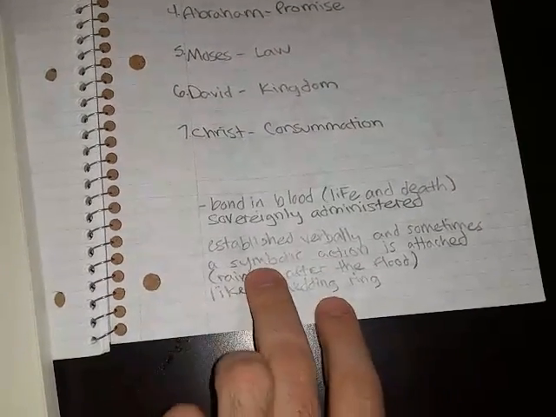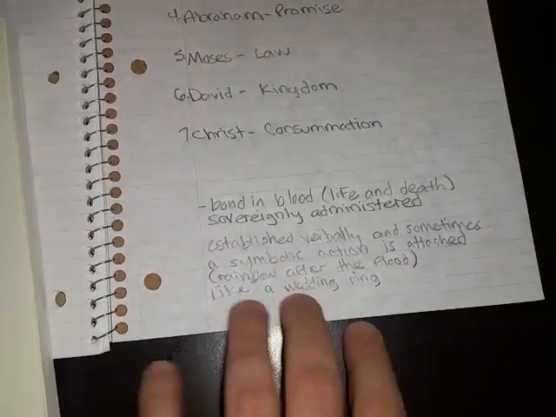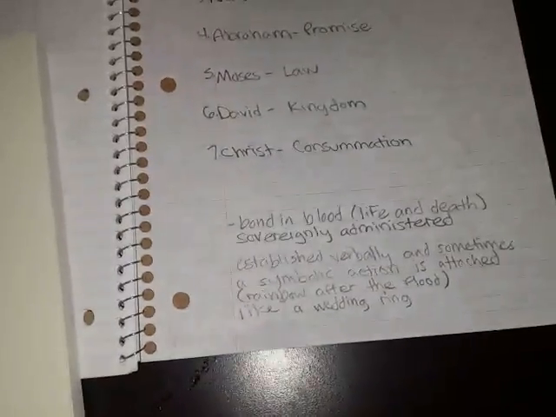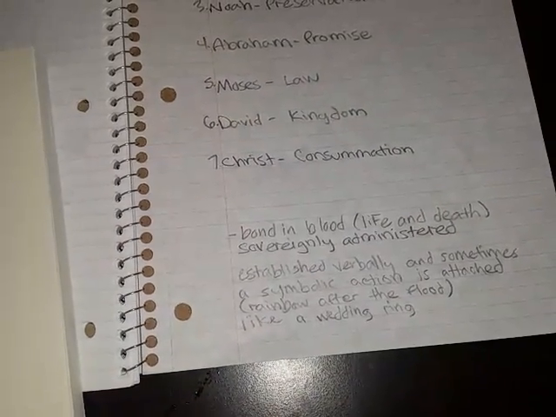And usually a bond is established verbally, and sometimes a symbolic action is attached, such as the rainbow after the flood. God promised to never flood the world again, and he gave the rainbow as a symbol of that, and it's kind of like a wedding ring. When people make vows, they make this bond, and then they have the ring as a symbol of that.